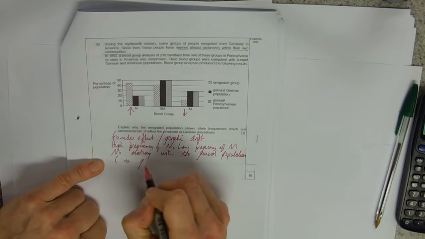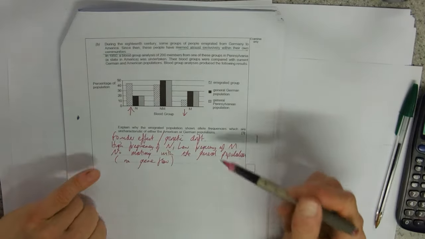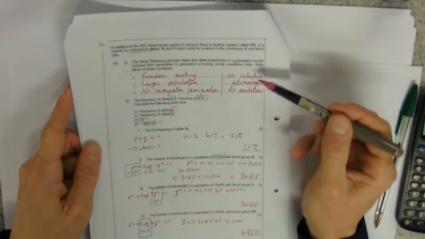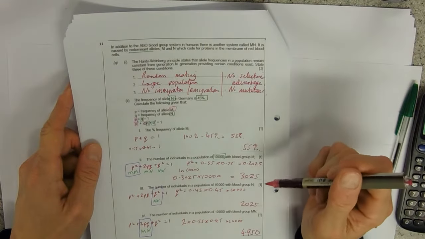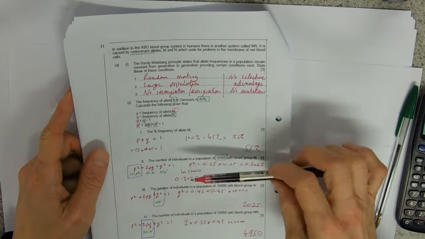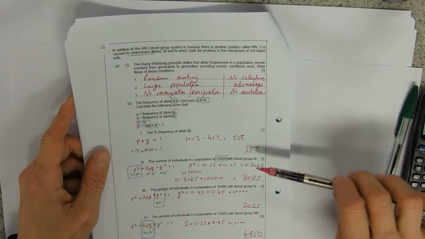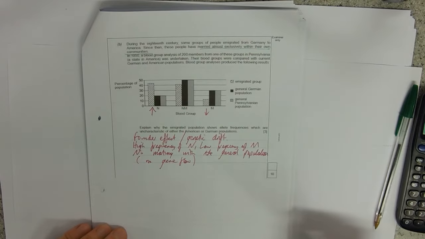If we use the right word, no gene flow from that population into the general population. So a little bit more tricky for those last 3 marks, but certainly you should have got 3 marks, and certainly the first of the maths. And really, if you've done a lot of practice, those are pretty straightforward as well. So 3, 4, 5, 6, 7. So 7 out of 10, even without this one, that's enough to get you an A.